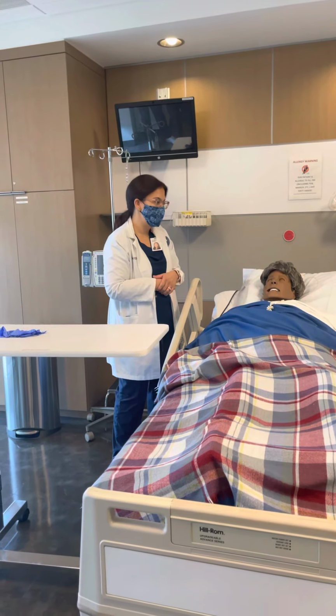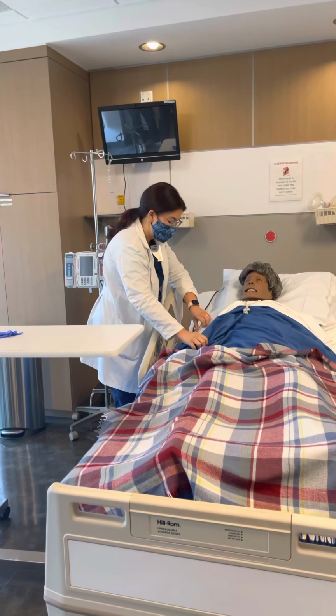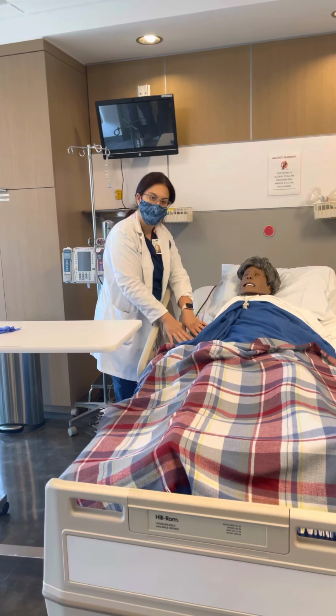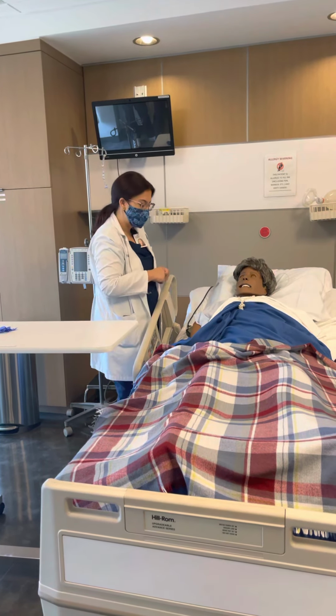All right, so while we wait for the blood to be ready, because it's going to take about an hour, I'm going to take this time and make sure my patient has an IV and that it's patent. It is, okay? I am going to obtain a set of vitals just to make sure that everything is okay with my patient. And I'm going to take this time and educate.